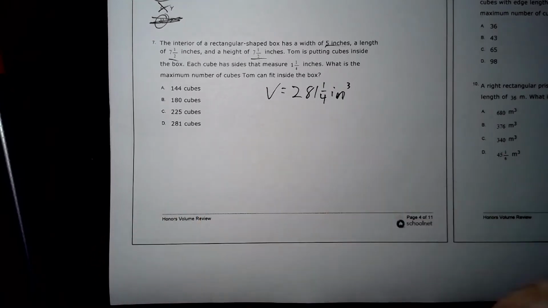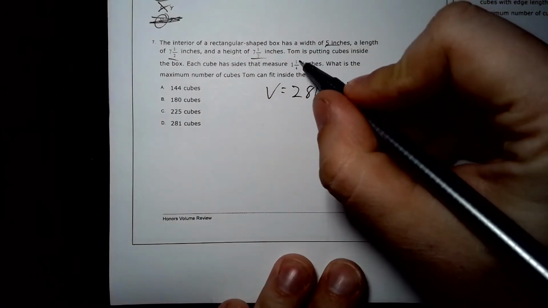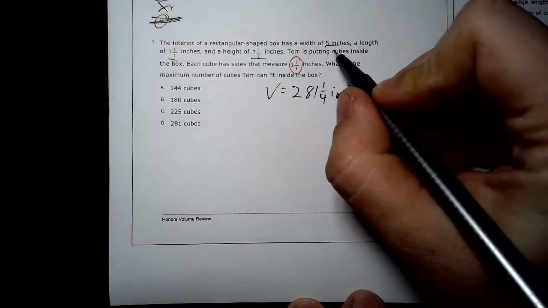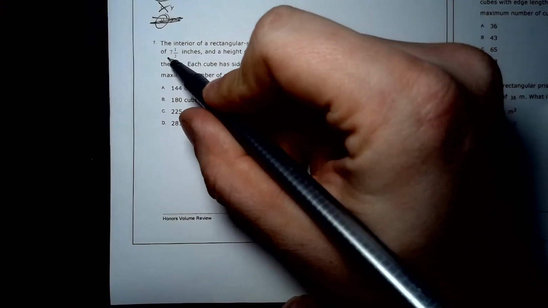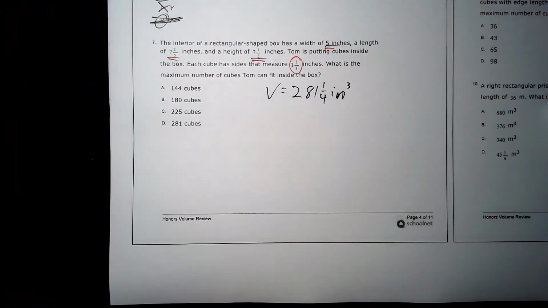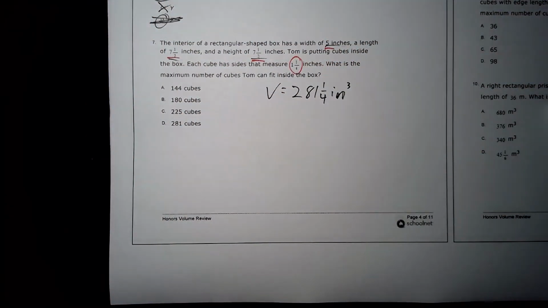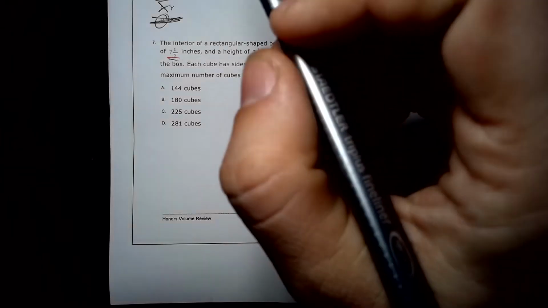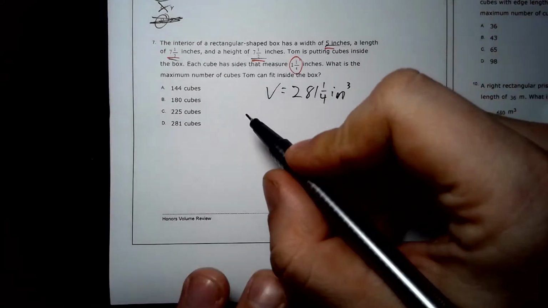Option 1 is you can figure out how many times 1 1/4 will go into the width, the length, and the height, and then you can multiply that new amount. I find that the quicker way is to find the volume of the smaller cubes first.